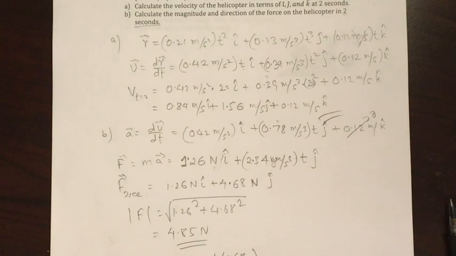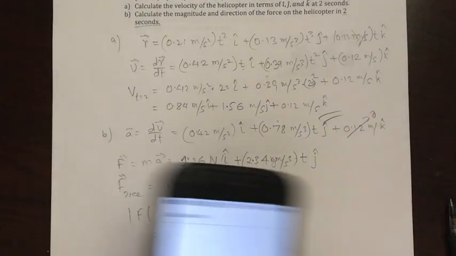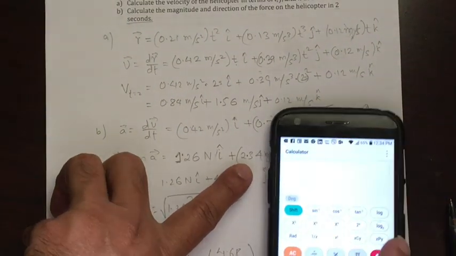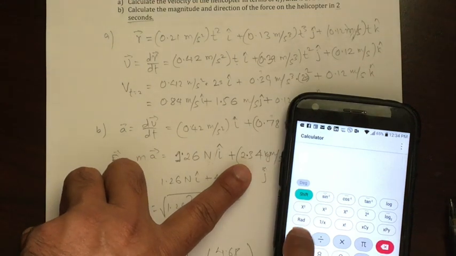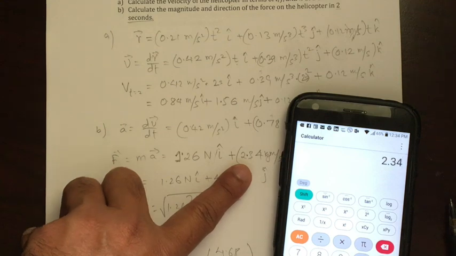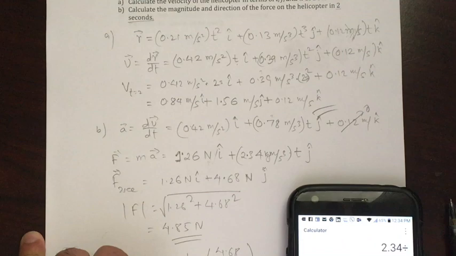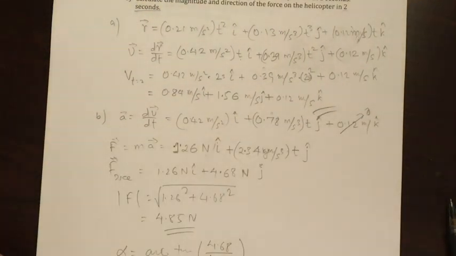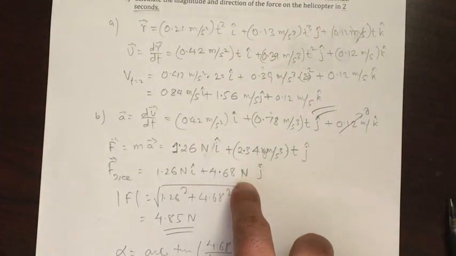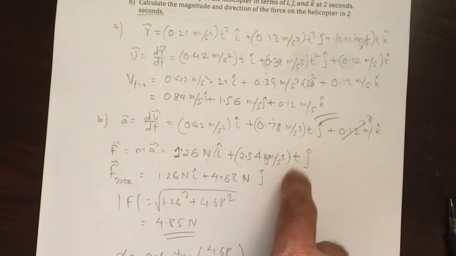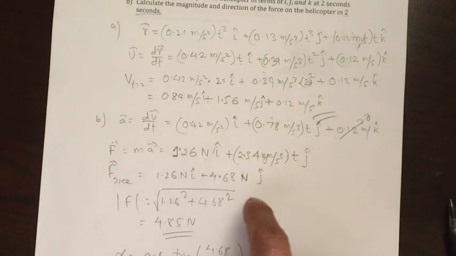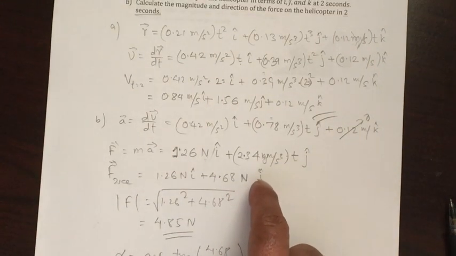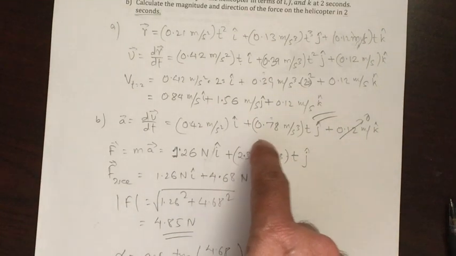So if you really go here, where is it? Here, right? So 2.34, if you do 2.34 divided by 1.26, right? No, what happened here? Hold on. 4.68. Oh yeah, you have to get 4.68, not, no, acceleration here.